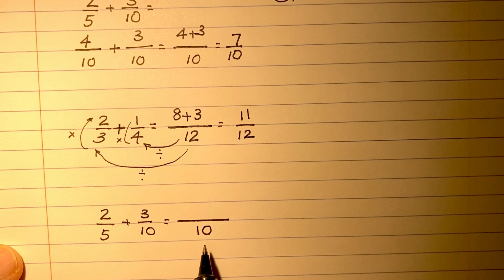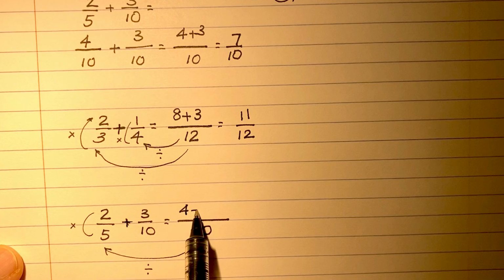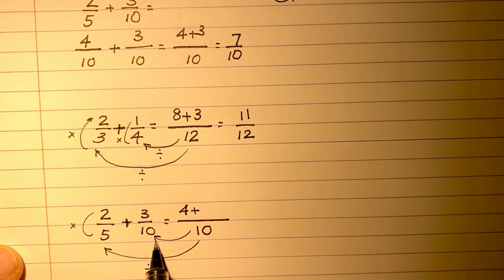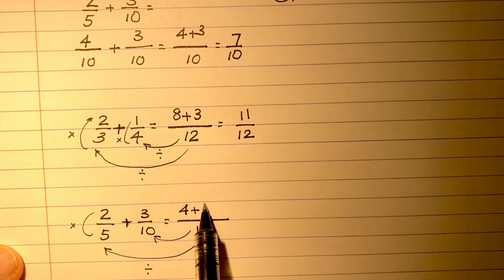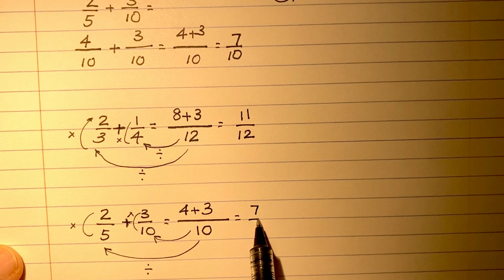The next step you have to remember is divide and times. You divide by the first fraction's denominator and times by its top. So 10 divided by 5. You must go to the first fraction first. 10 divided by 5, the answer is 2. Times that by its top, 4. Then plus between them, 10 divided by 10 is 1, times 3 is 3. So we have 7 tenths.